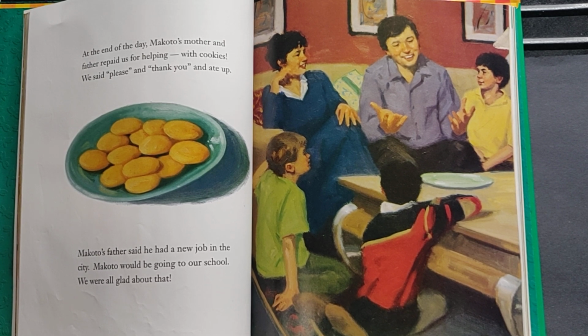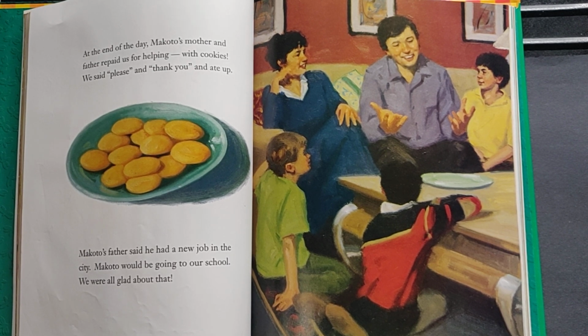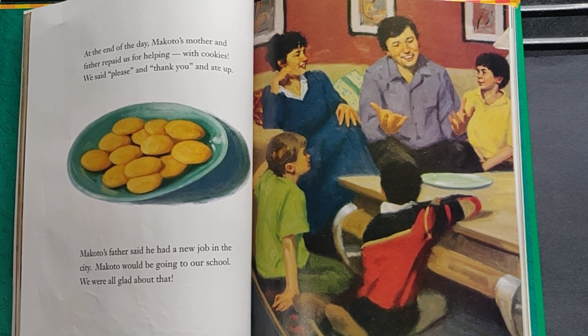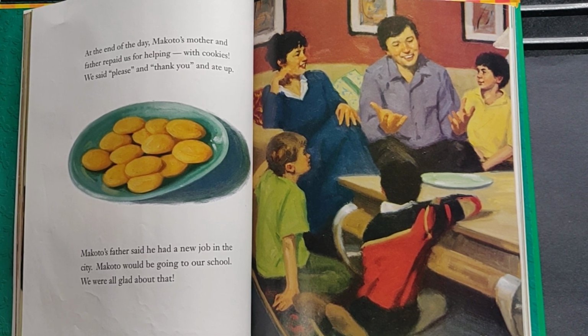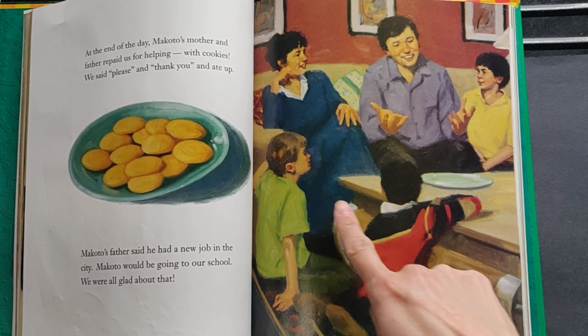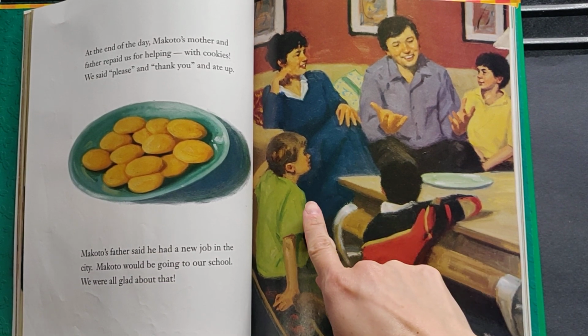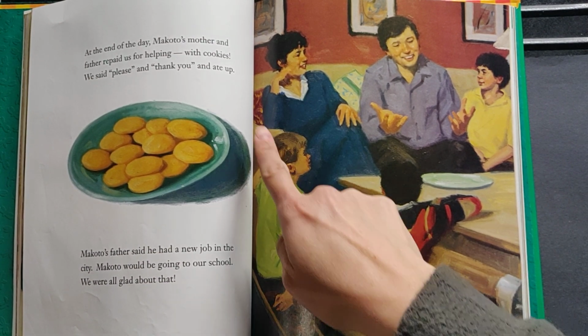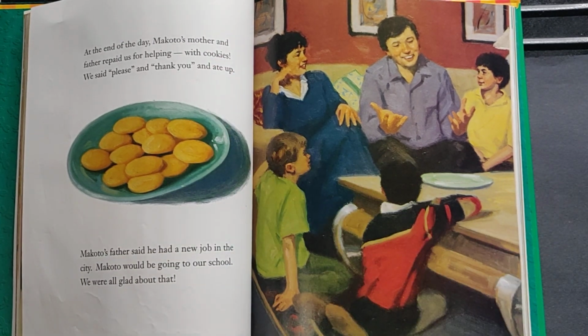At the end of the day, Makoto's mother and father repaid us for helping with cookies. Right? They helped to unpack some bags and things like that. So sometimes when you get paid for something, you don't always get paid with money. Sometimes here, as we're talking about in social studies, these boys did a service. They helped others and they were paid for it, not with money, but with cookies. We said please and thank you and ate up.